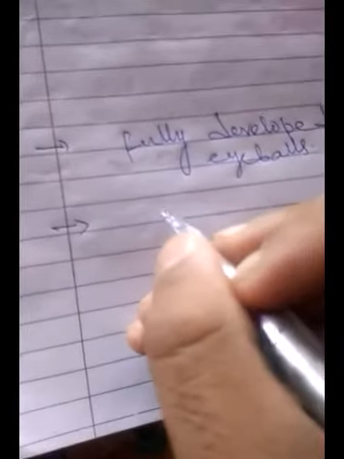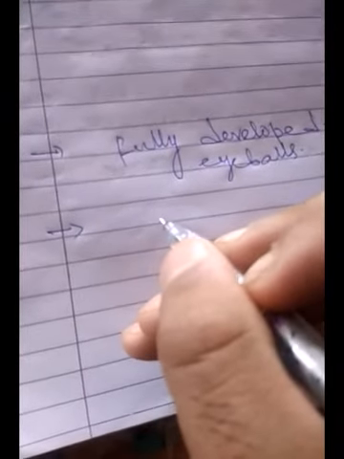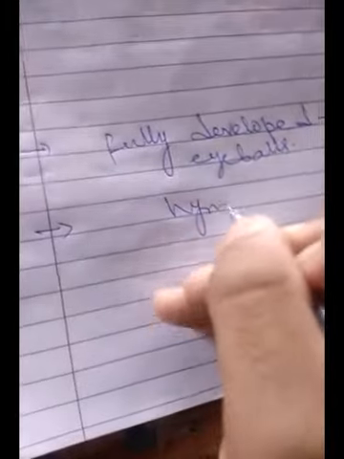In the newborn baby, when a newborn is born, the newborn baby's eye is always hypermetropic, about plus 2.5 diopter.